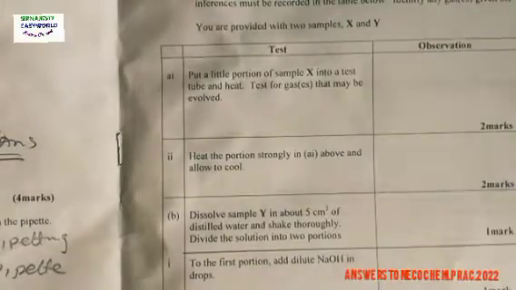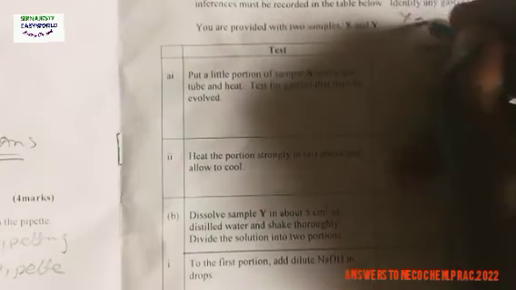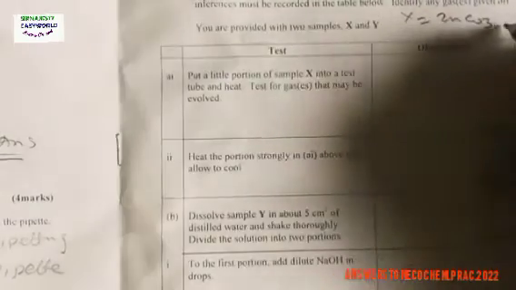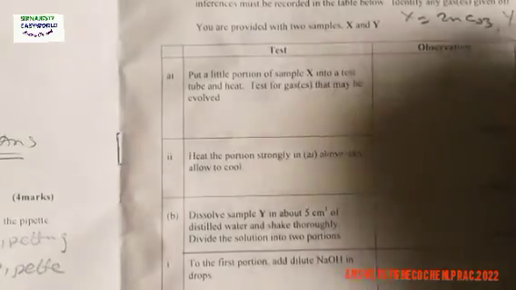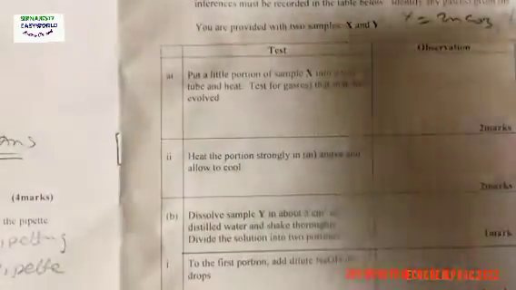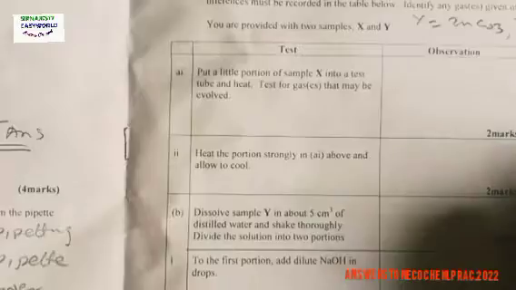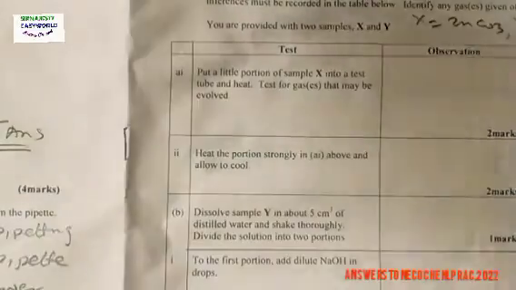Follow the instructions. You are provided with X and Y. They told us to put a little portion of sample X. X is actually zinc carbonate and Y is actually aluminum chloride. So X is zinc carbonate, but you are not required to write this in your paper in the exam because nobody told you this. But I'm saying it so that you can know where we are heading to in this class as it progresses.